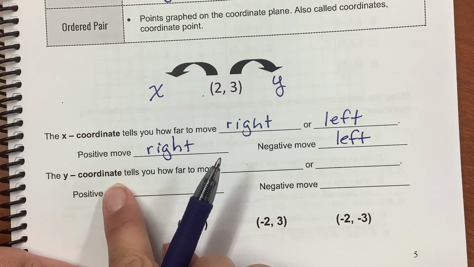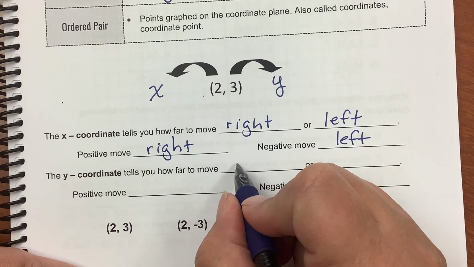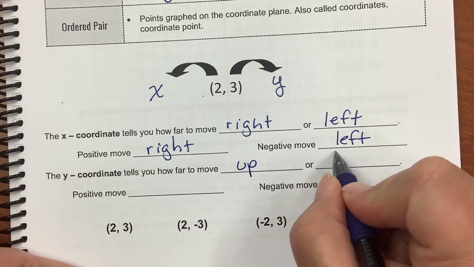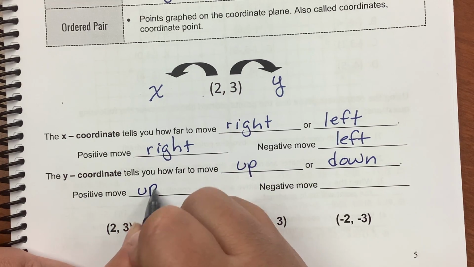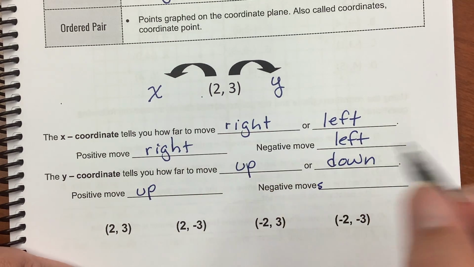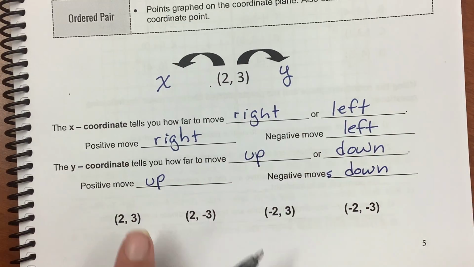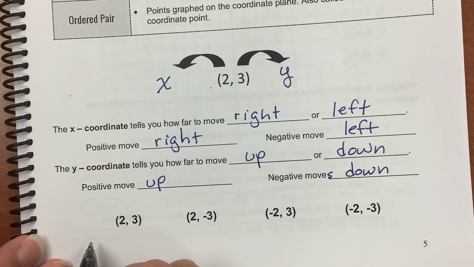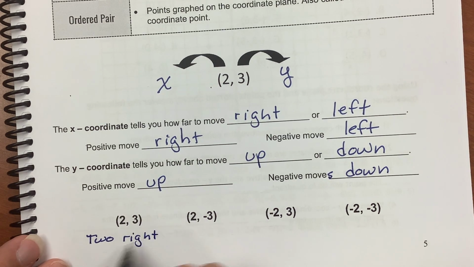The y coordinate tells you how far to move, up or down. Positive moves up, negative moves down. So this first point is going to go 2 to the right, and then up 3.